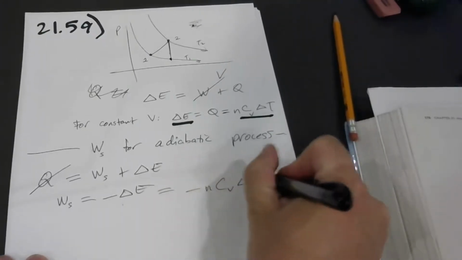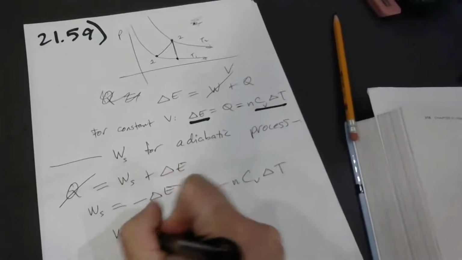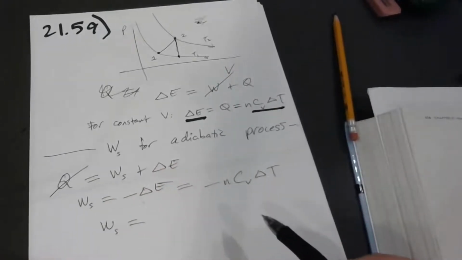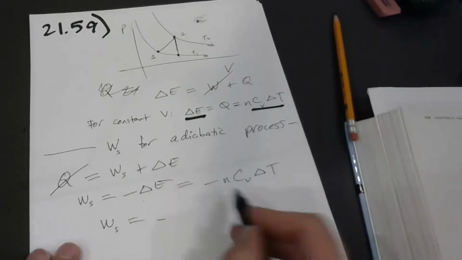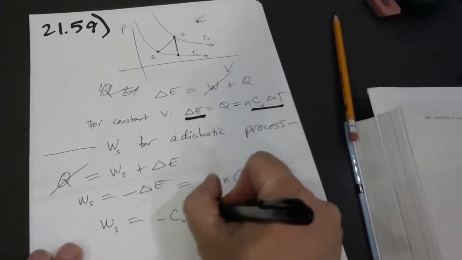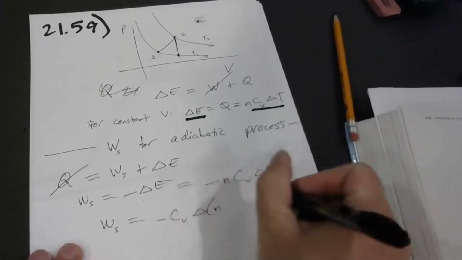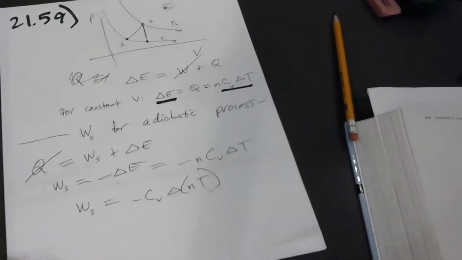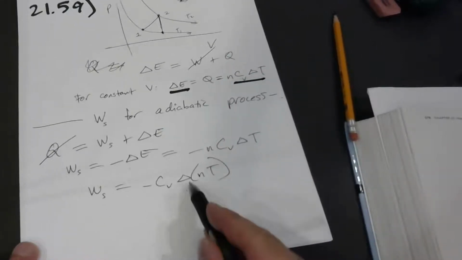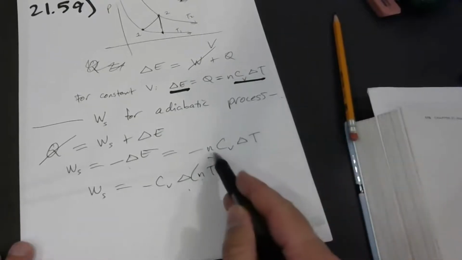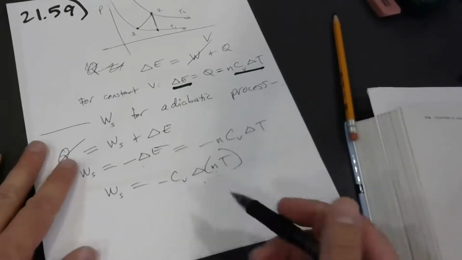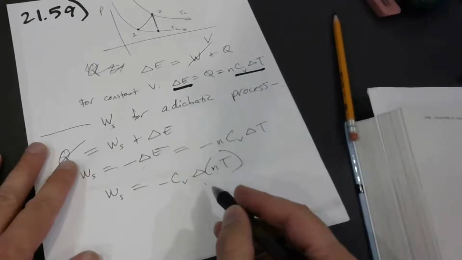Well, if this is a process involving a fixed quantity of gas, then n doesn't change. And that means we can put n inside the delta sign. I can write it as delta nT. See that? This would be nT final minus nT initial, factor out the n, and it's exactly what we've got here.